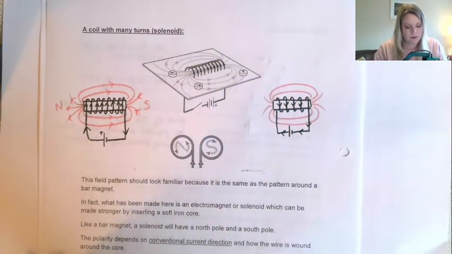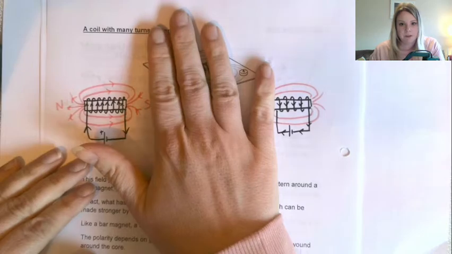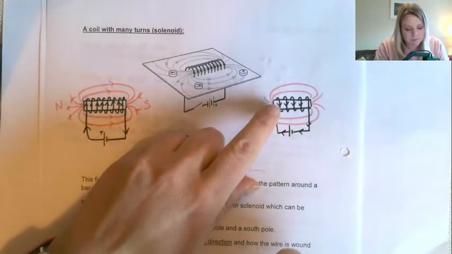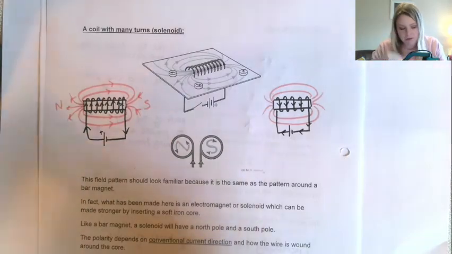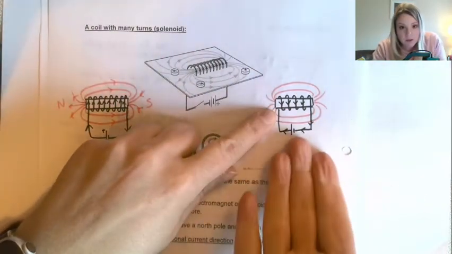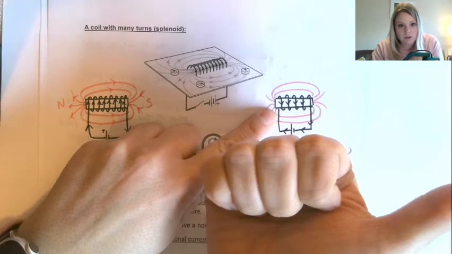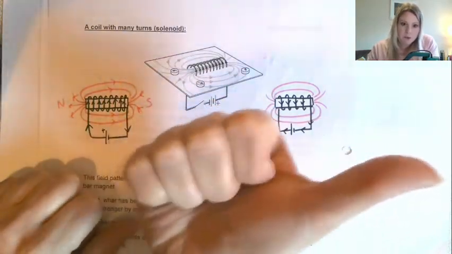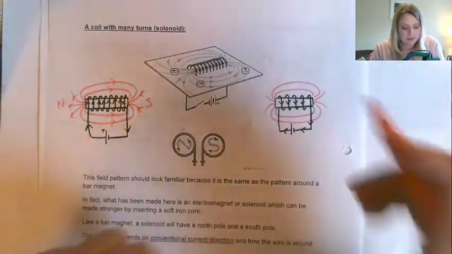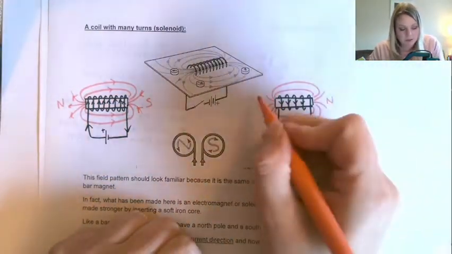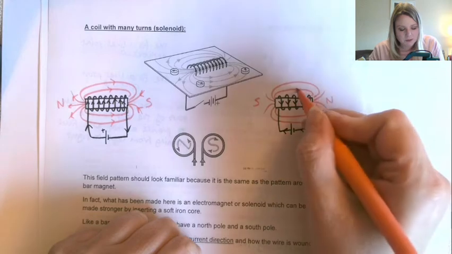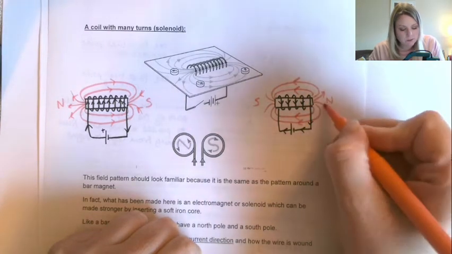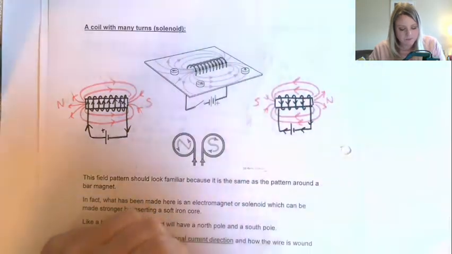Okay, so if I get my right hand, do my thumbs up, this time if I am mimicking the current flow with my fingers, then it's going up the back of this and down around the front. And see how now this time makes sense, it's the opposite way around. My thumb's pointing to the right, so that means that this is the North Pole and this is the South Pole, which means our magnetic field lines are going to be the opposite direction from the way they were before. So out of north into south.